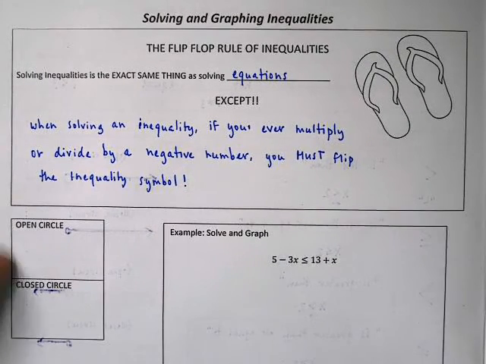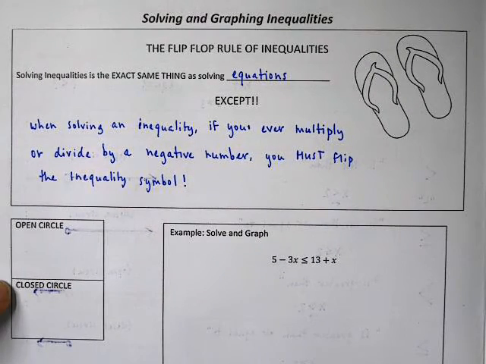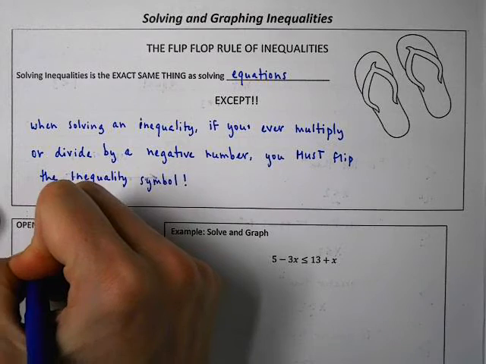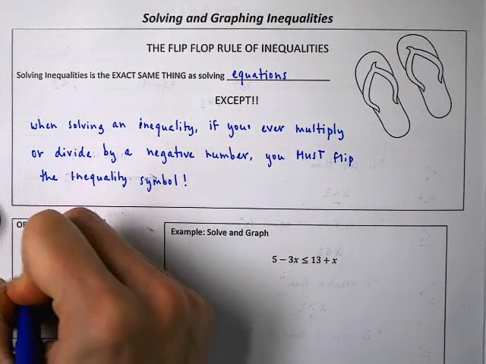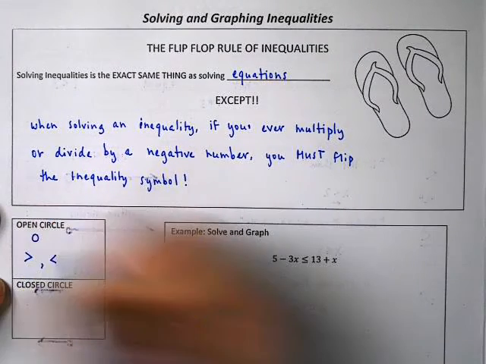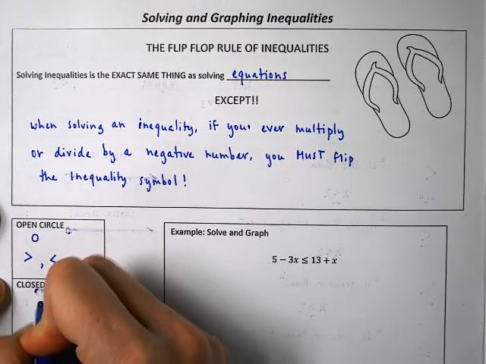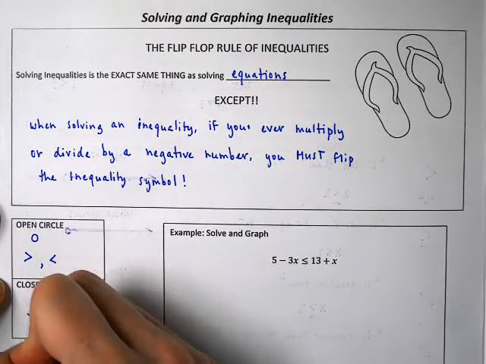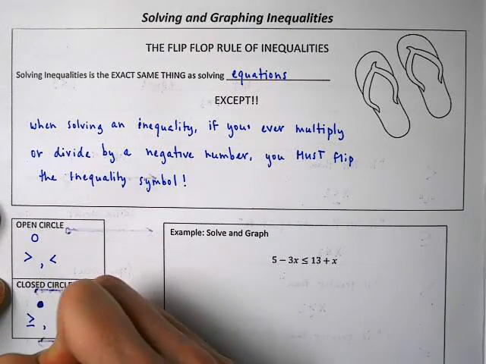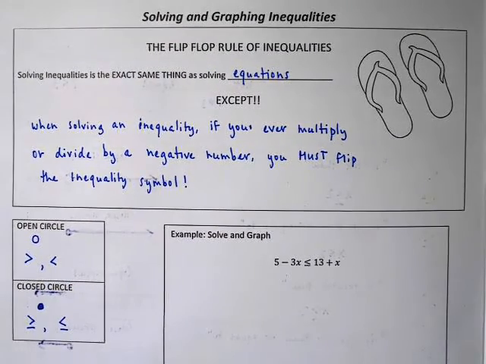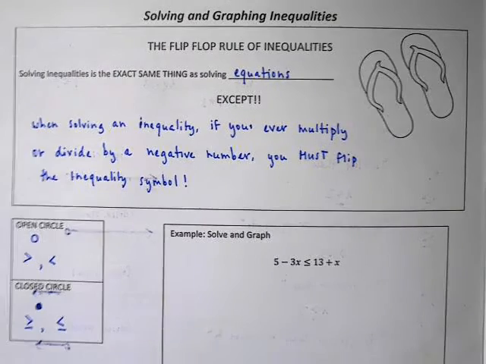All right, we already talked about the open circle or closed circle. Remember, open circle is when it looks like this, and that's when we have a strictly greater than or a strictly less than. Closed circle comes into play when we're graphing. We're actually going to fill it in. That's if I'm greater than or equal to or less than or equal to. All right, so let's go ahead and try an example.